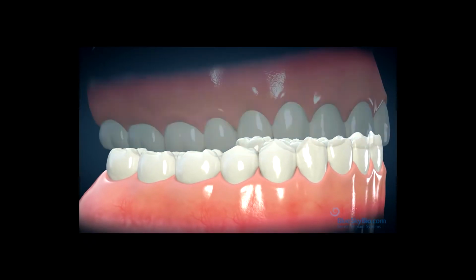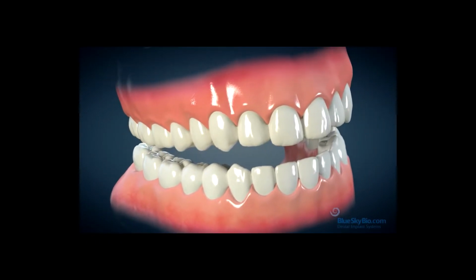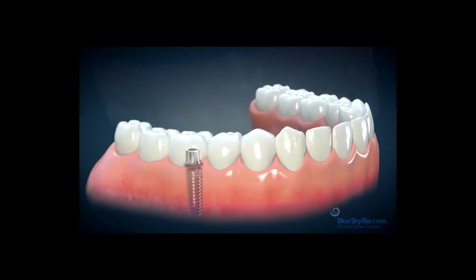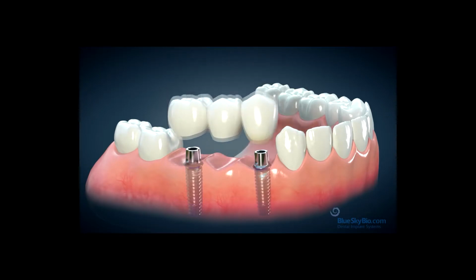Dental implants are a different way of replacing lost teeth, as they are fixed in your jawbone so they function more like a natural tooth. Implants can be used to replace a single tooth. They can replace several teeth to hold a fixed bridge.